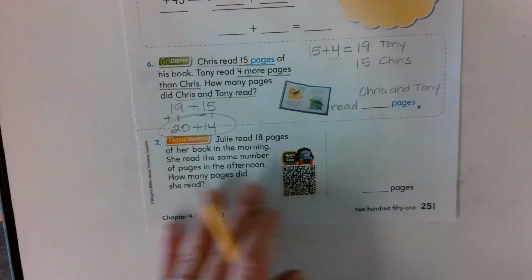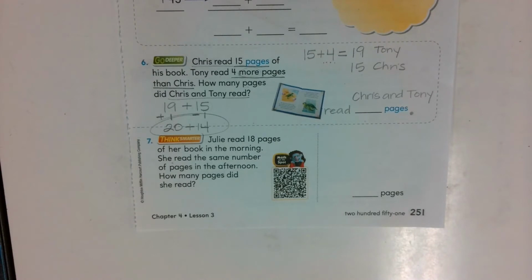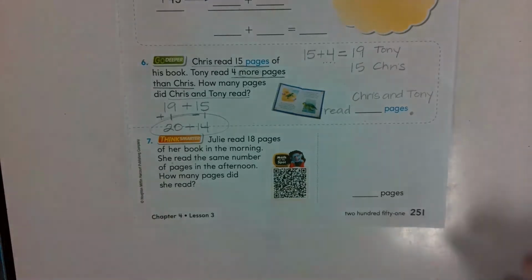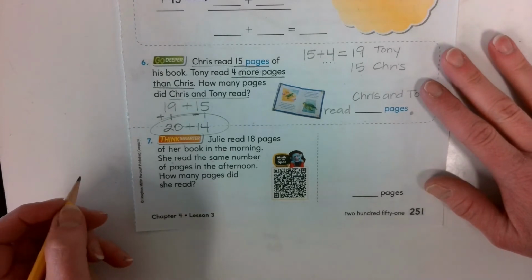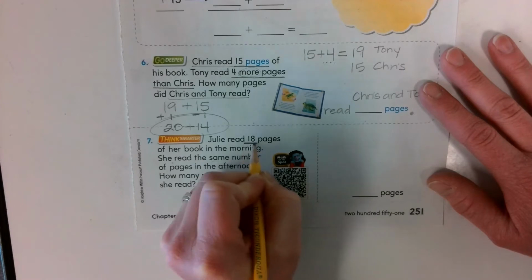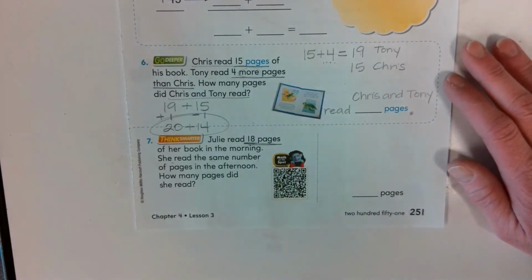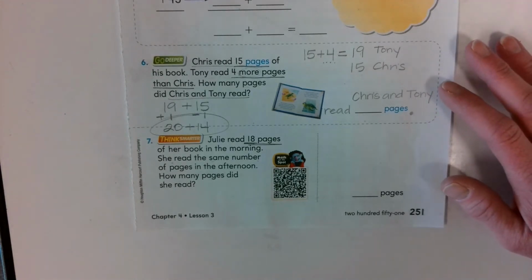Okay, let's move on to number 7. It is a math on the spot. Right? It says Julie read 18 pages of her book in the morning. She read the same number of pages in the afternoon. How many pages did she read? So if she read 18 pages in the morning and she read the same number in the afternoon, that would also have to be 18 pages.